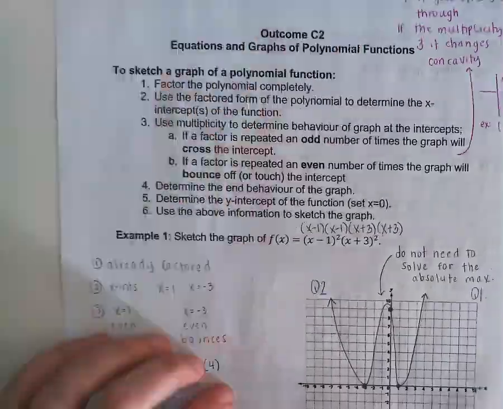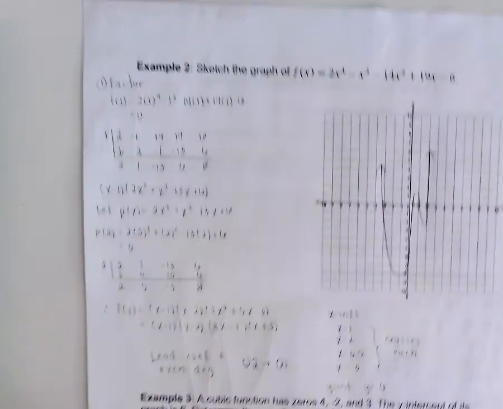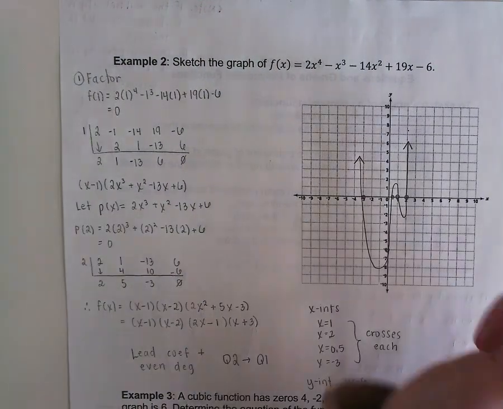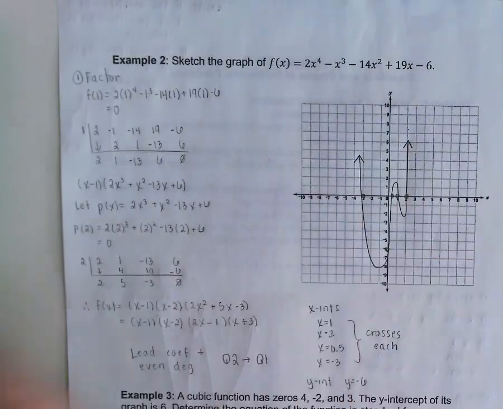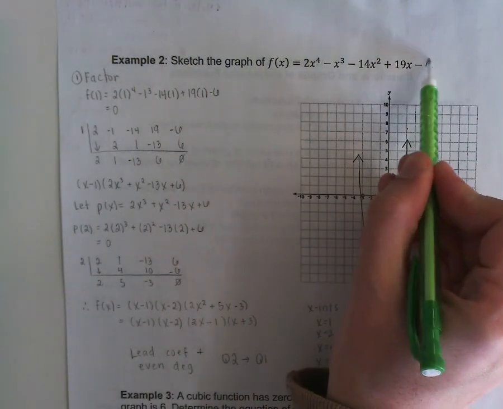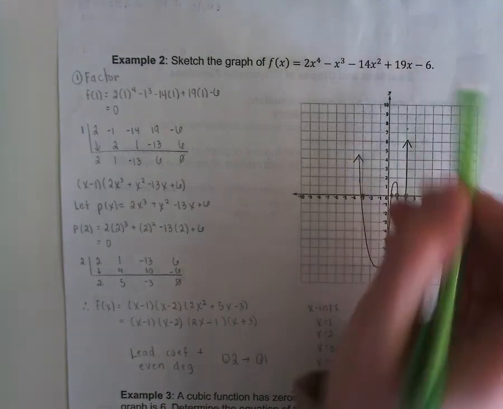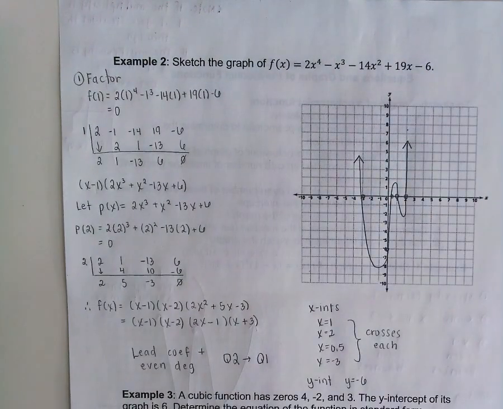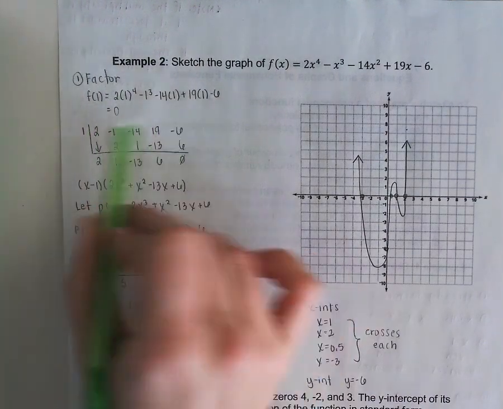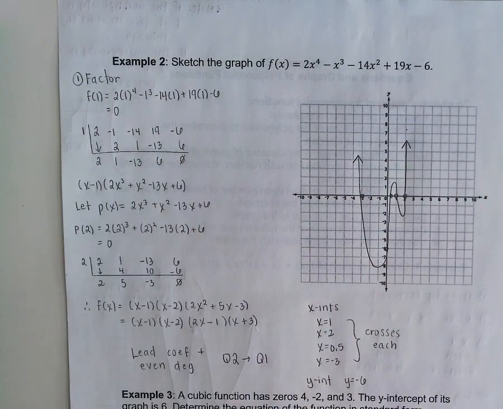If we look at another example, example 2 was not factored for you. So you'll notice in example 2 that I actually had to factor it first. Now, remember to factor this, you start by plugging in all of the factors of 6. So plus or minus 1, plus or minus 2, plus or minus 3, and plus or minus 6. Now luckily in this one, when you plug in f of 1, you get a result of 0 right away.